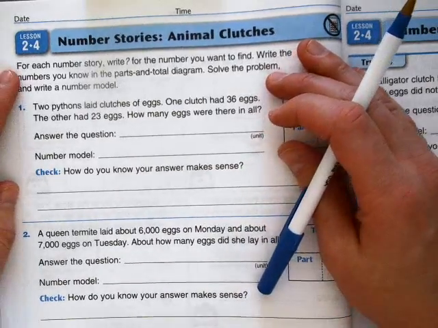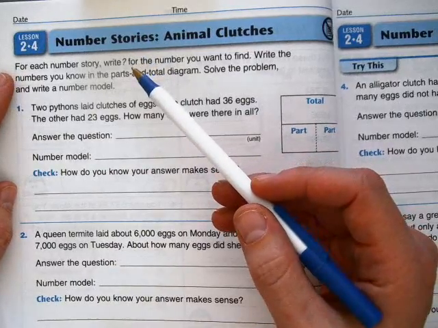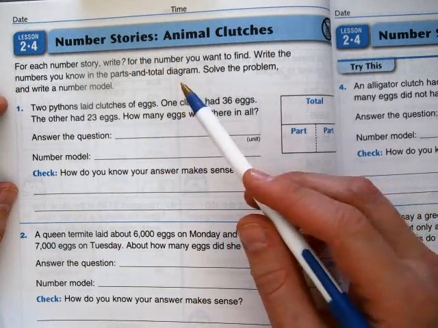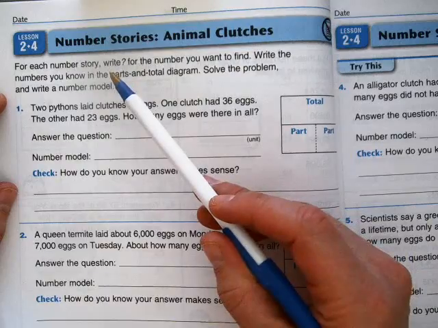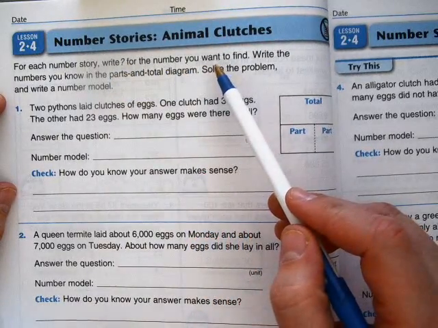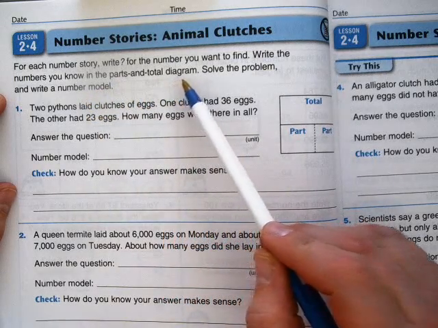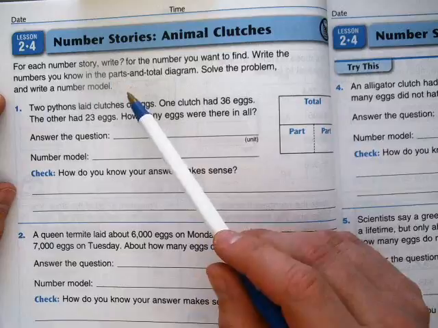Okay, this is lesson 2.4, number stories. This is a page out of the math workbook that the kids are working on today in class. This says, for each number story, write a question mark for the number you want to find. Write the numbers you know in the parts and total diagram. Solve the problem and write a number model.